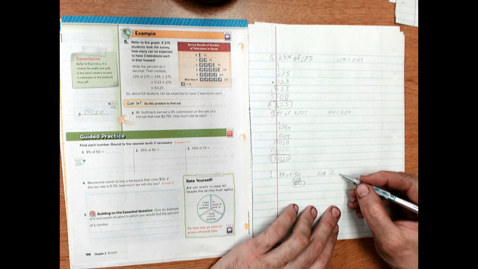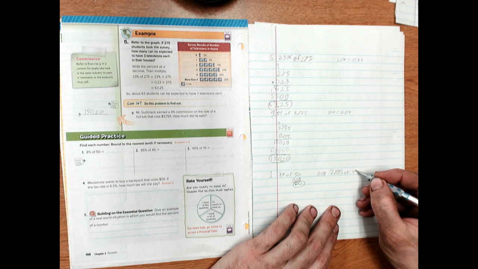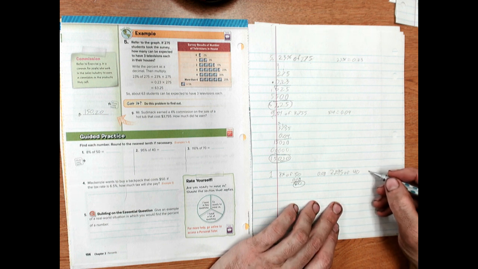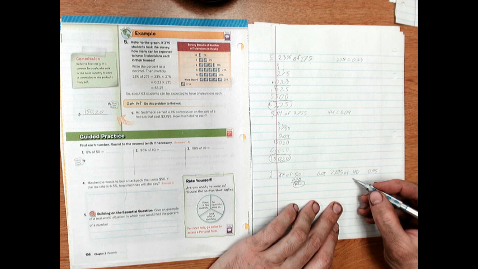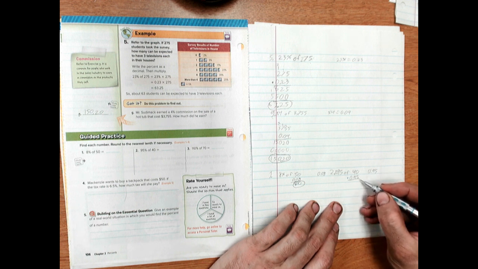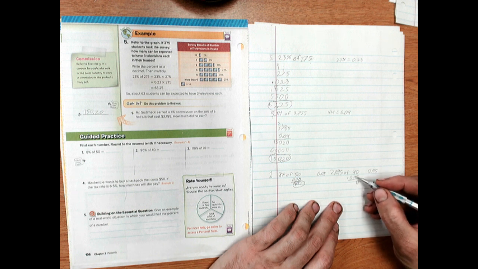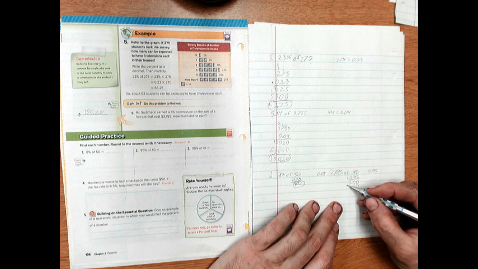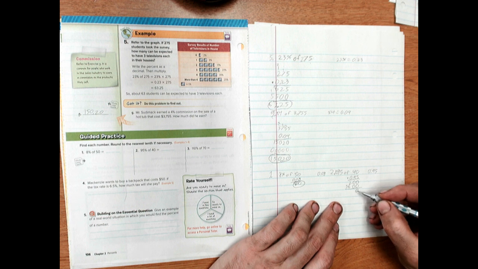Two. 95% of 40. 95% equals 0.95. 0.95 times 40. 5 times 0 is 0. 5 times 4 is 20. 9 times, I'll bring the 0 down. 9 times 0 is 0. 9 times 4 is 36. 0, 0, 6, 7, 8.